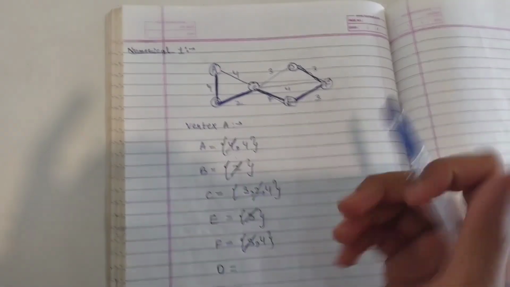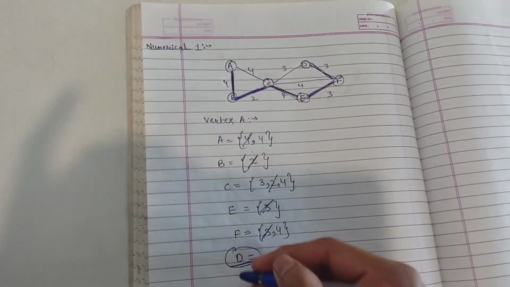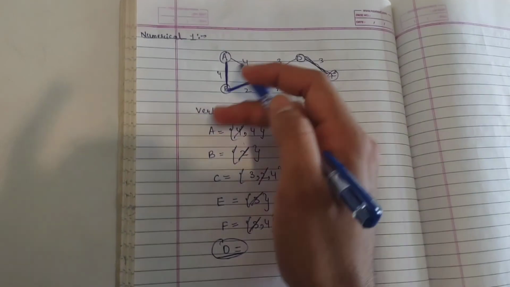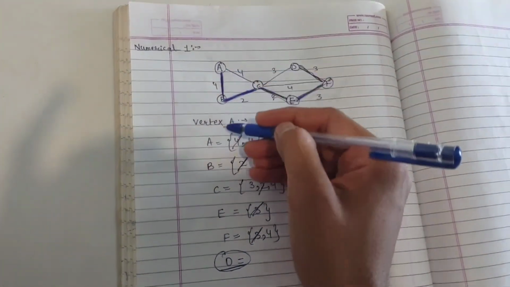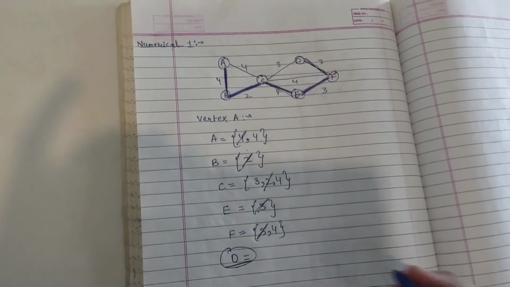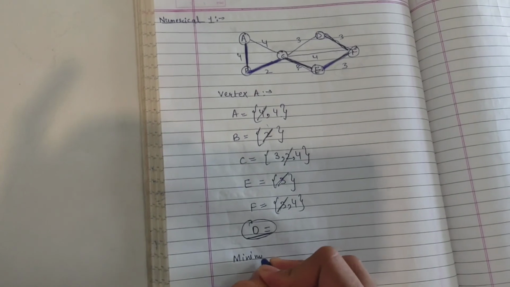So I have reached vertex D. Since I have reached vertex D, I have covered all the vertices A, B, C, D, E, F. So I have covered all the vertices and this was my path traveled, right? And I have chosen all the minimums. So what is the minimum spanning tree? Let us see what the minimum spanning tree is, right?